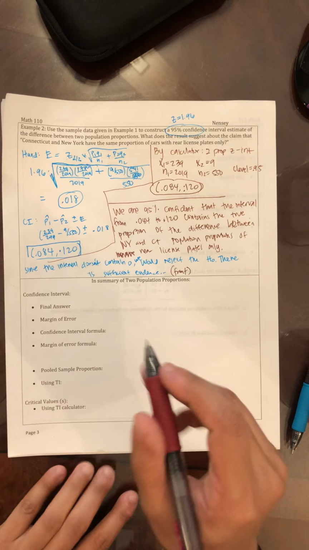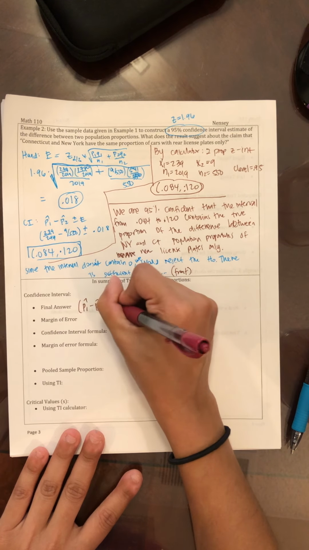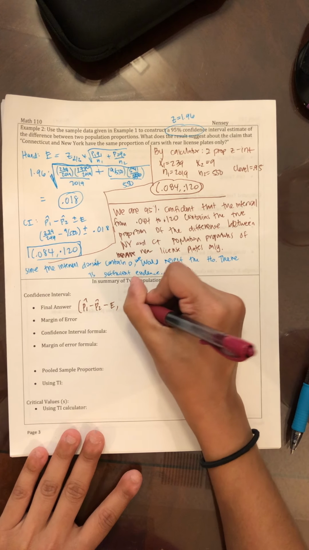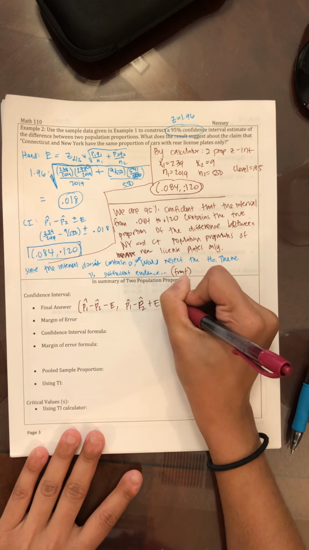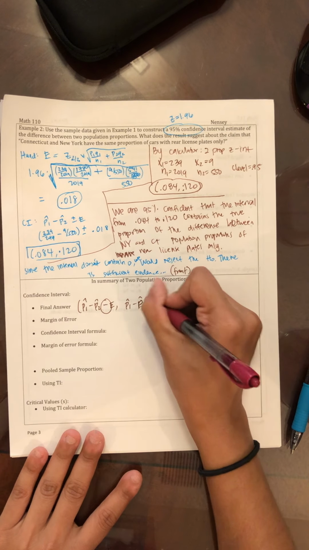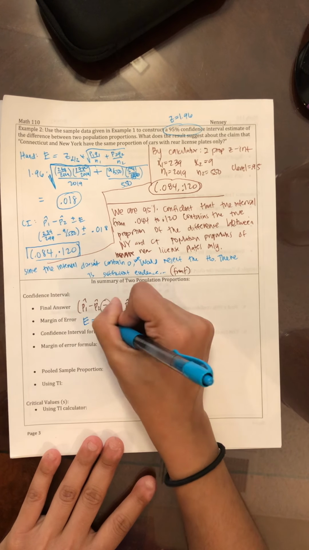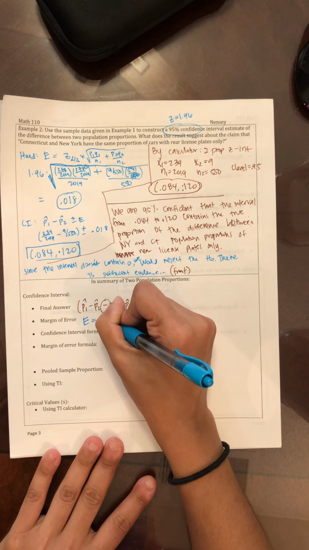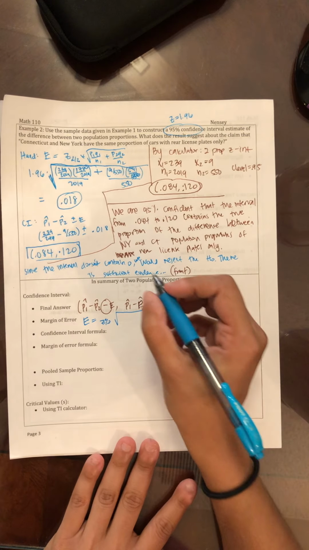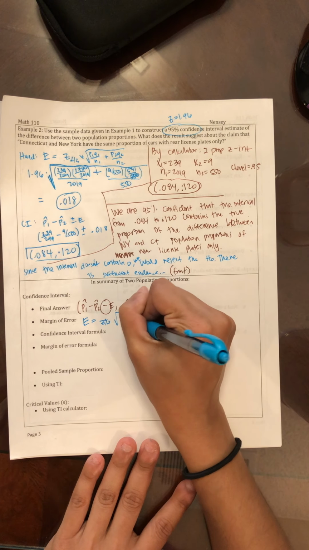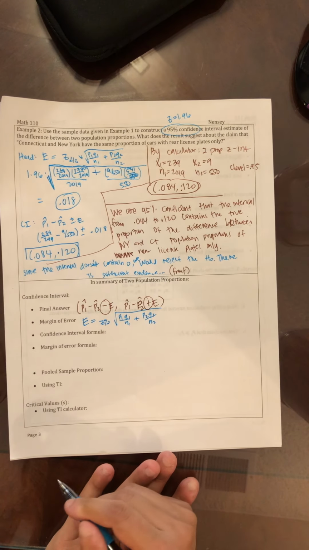For the confidence interval, your final answer should be P1 hat minus P2 hat minus E, and then P1 hat minus P2 hat plus E. This is the only part that changes. Everything else stays the same. Your margin of error E is equal to Z alpha over 2 times the square root of P1 Q1 over N1 plus P2 Q2 over N2.